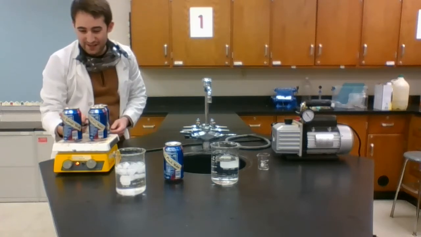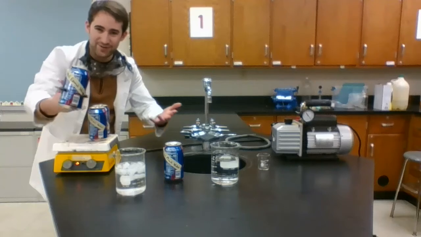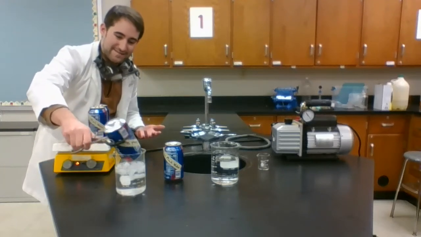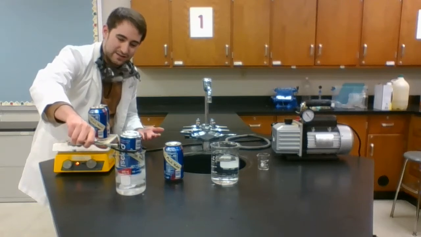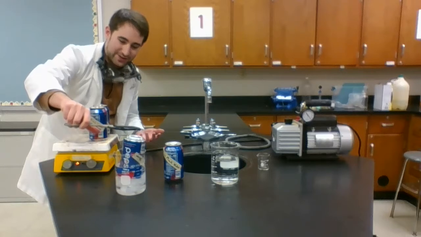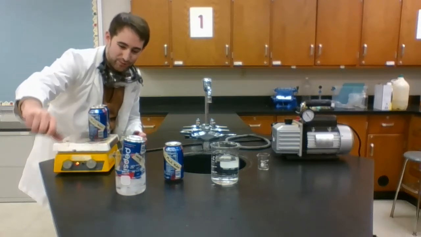Again, this can probably isn't ready yet. If you're nervous about it, you might be going slow like this. Then we're going to try and dunk it in. And not a whole lot happens. Not super exciting. Now, something is actually happening if you can see the water level here.